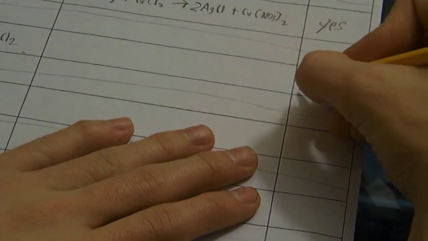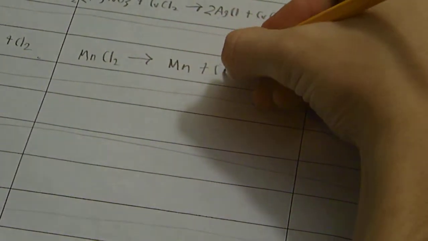So automatically, since that's a decomposition, you know that reaction will always happen, so you can write yes right there. So then you write it out, you're going to get MnCl2 yields Mn plus Cl2. So it's already balanced right there.